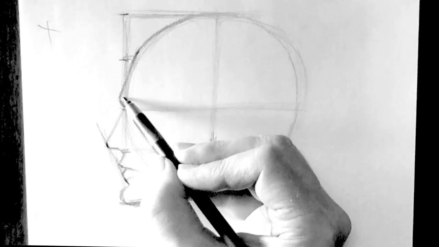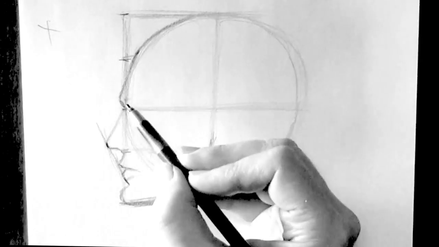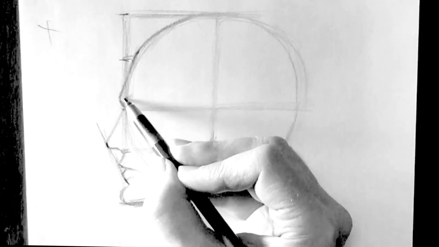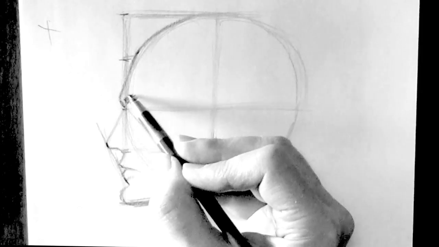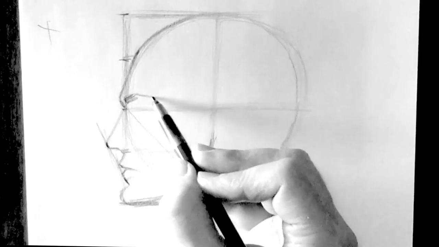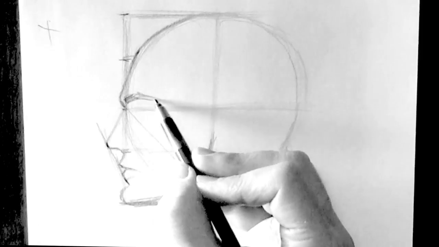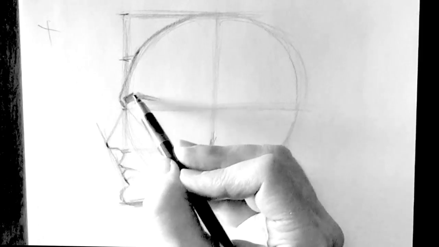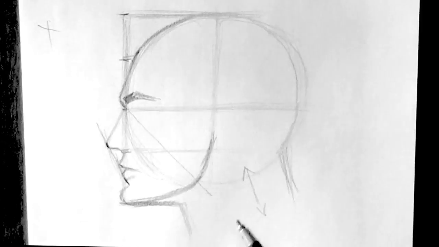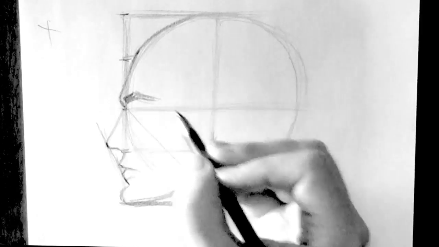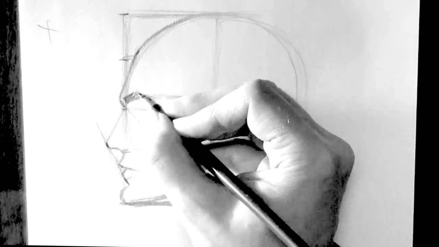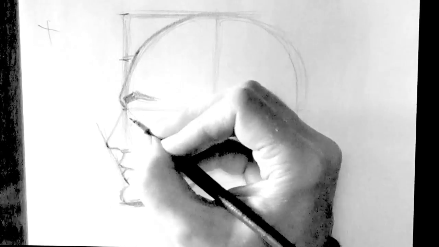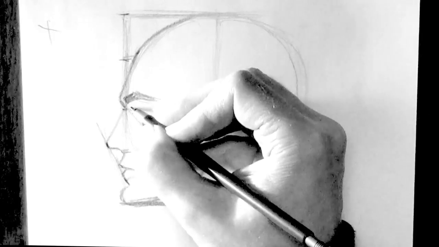Alright, let's get the eyebrows. Remember in the other front view, the eyebrow was one-quarter one direction, three-quarters the other. Now it's sort of reversed because you're seeing it from the side. So you're only seeing a little bit of the front, but you're seeing much more of the side. So you can think of it as one-third to two-thirds or one-quarter to three-quarters.